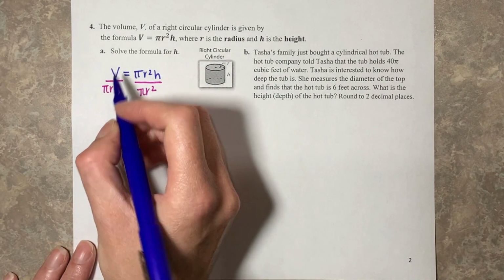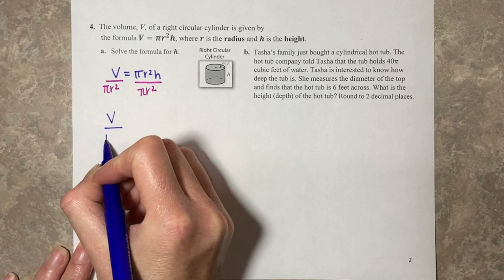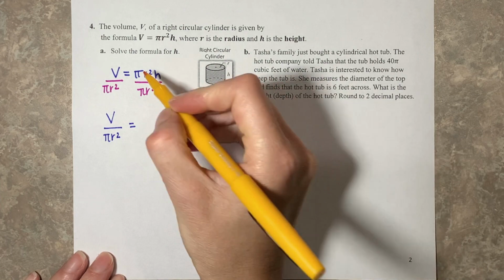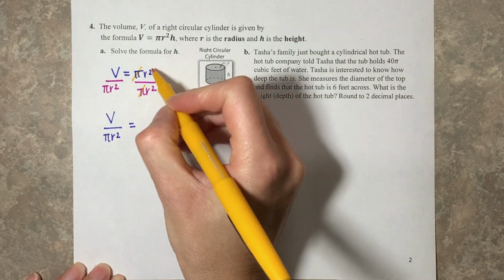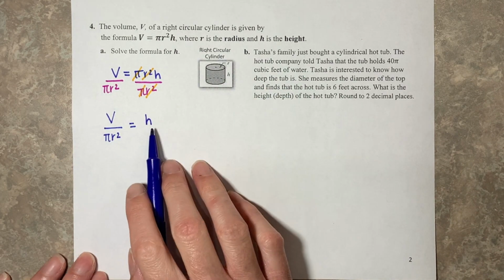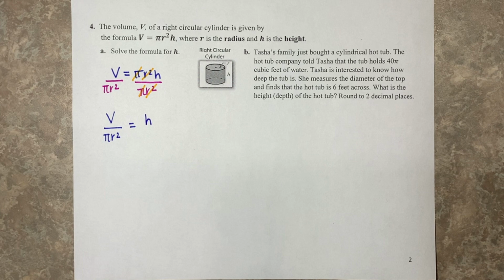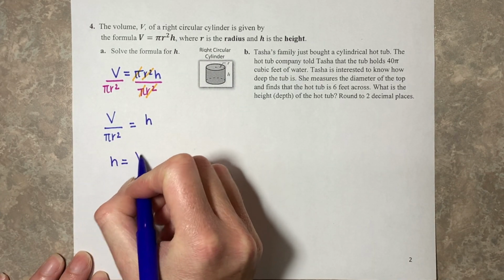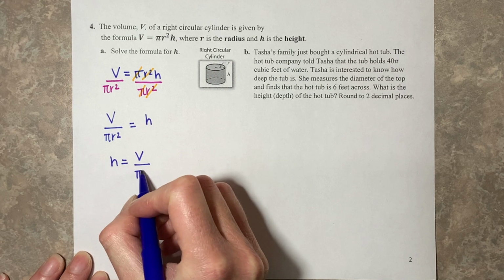Let's see, on the left we'll be left with v divided by pi r squared. And on the right side, the pi's will cancel and the r squares will cancel, and we'll just be left with h. So we've successfully solved for h. For our final answer, let's rewrite this with h on the left, so we can write it as h is equal to v divided by pi r squared.